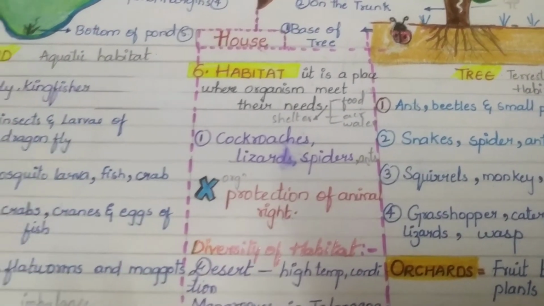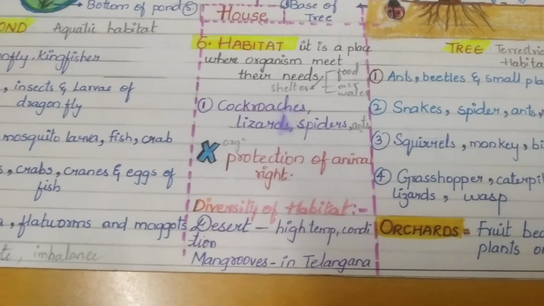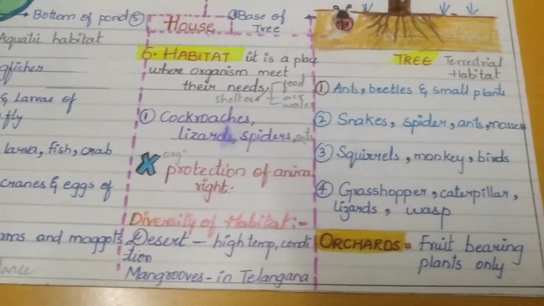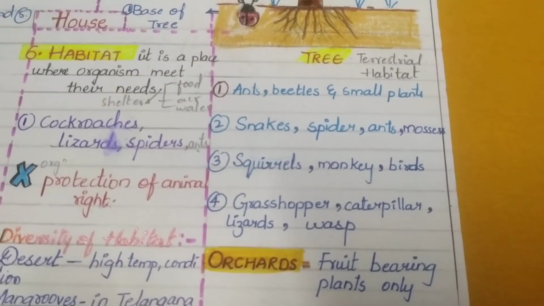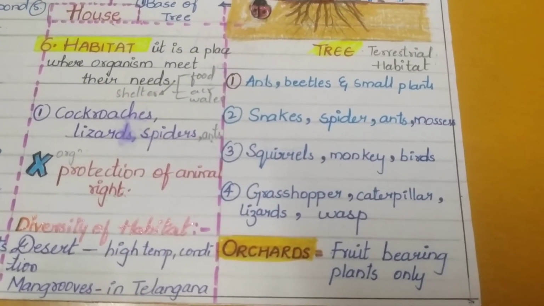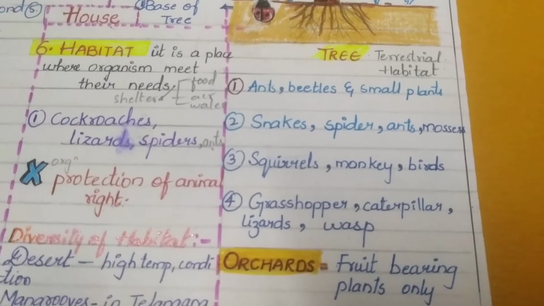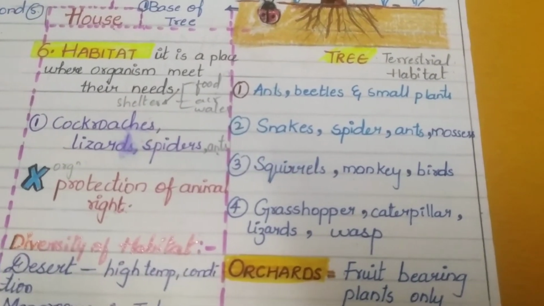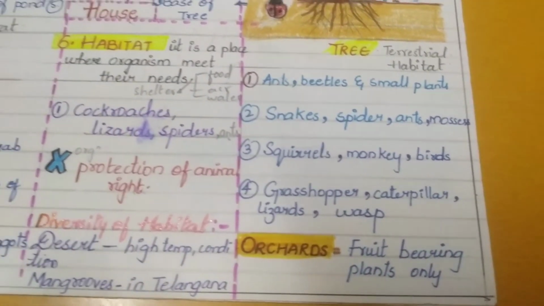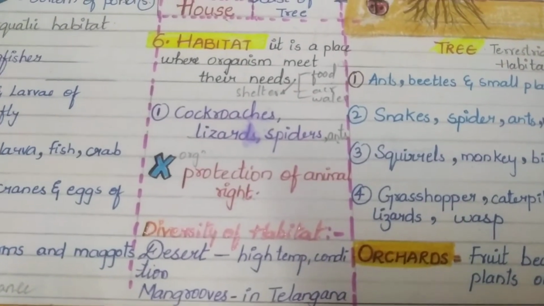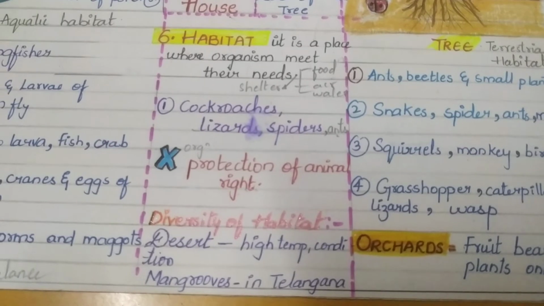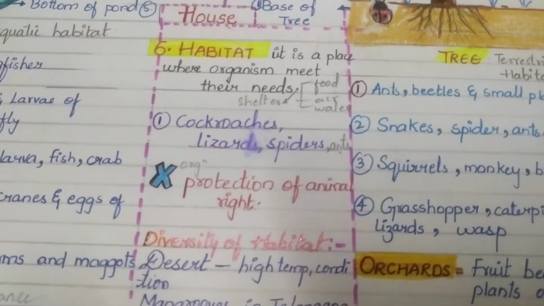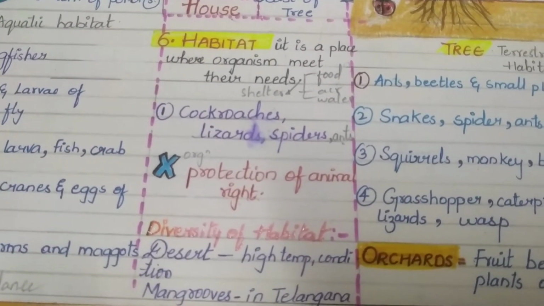Now we are left with more topics, that is orchards. Orchard is also one habitat for the fruits, because the garden where all the fruits grow is called an orchard. Okay. Next is diversity of the habitat. First of all, when we are discussing habitats, we are discussing the place where the organism, the living thing, is.